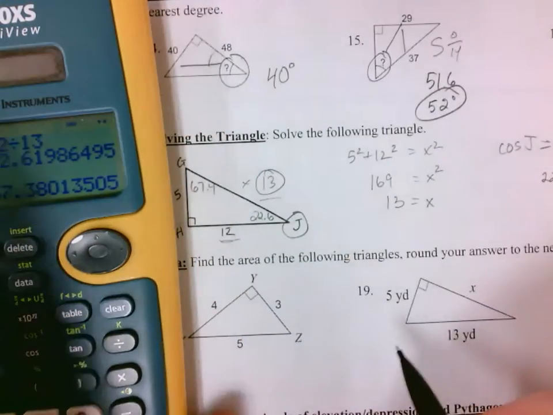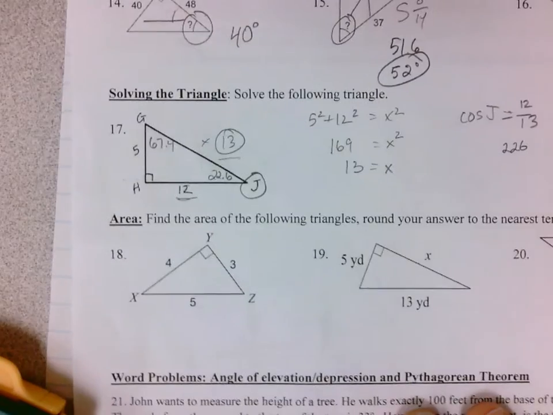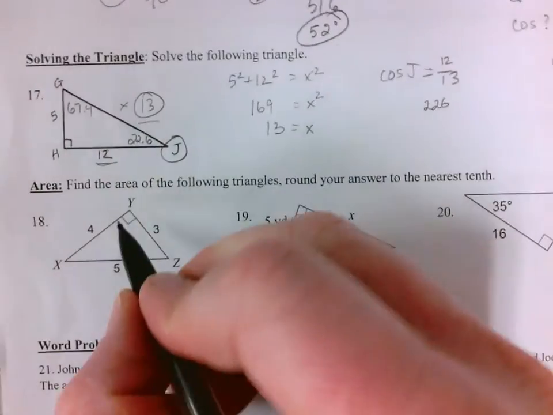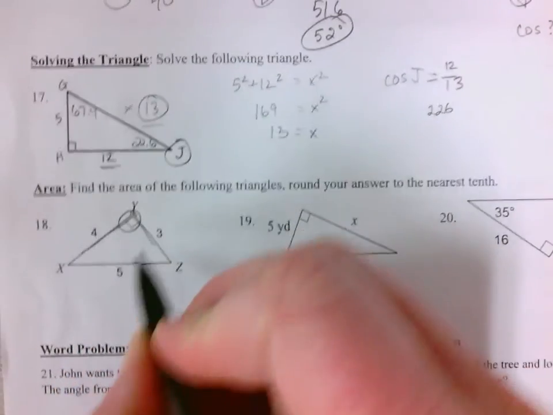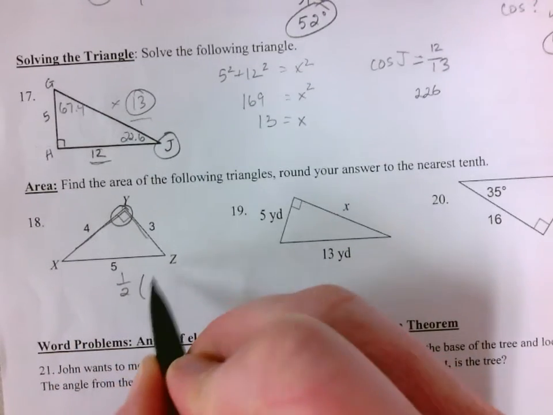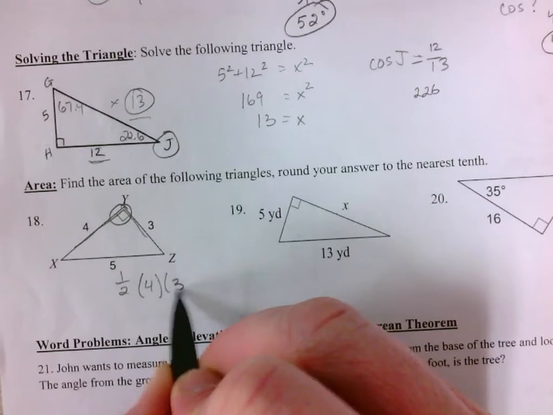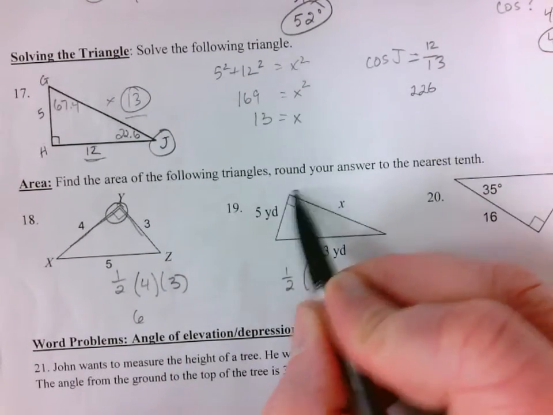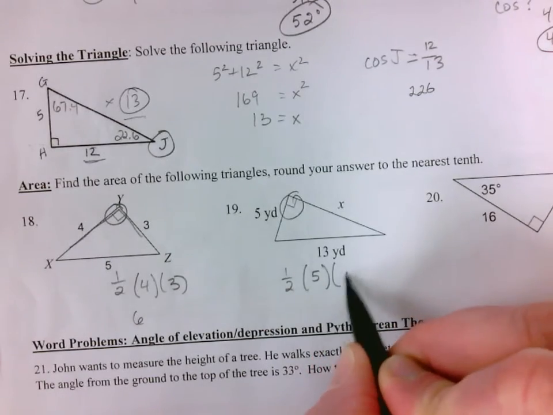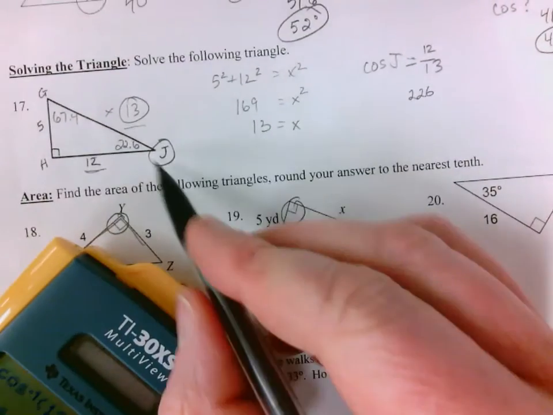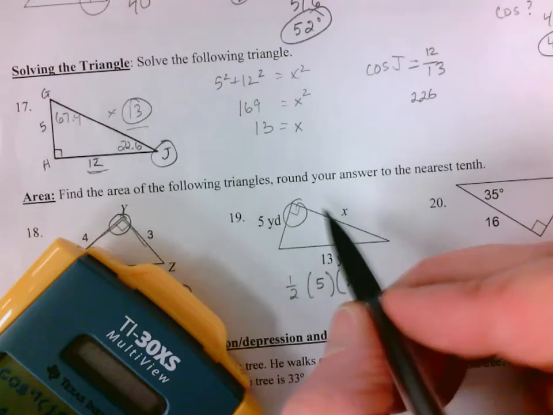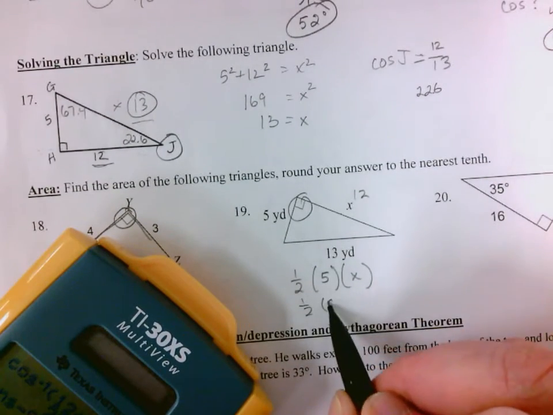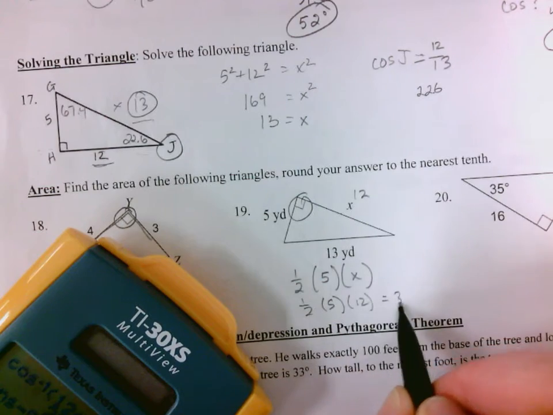There's your solve. Find the area of the triangles, round to the nearest tenth. Area, I need to find my right angle. That's my base and height. So 1/2 times 4 times 3. That's 6. Next, 1/2 times 5 times x. So I need to find x. I already found it back here, 5, 12, 13. Find it, use the Pythagorean theorem. 1/2 times 5 times 12, 30 yards squared.